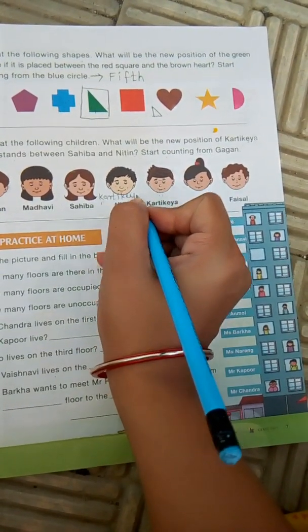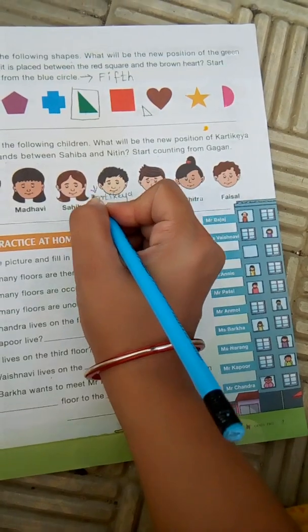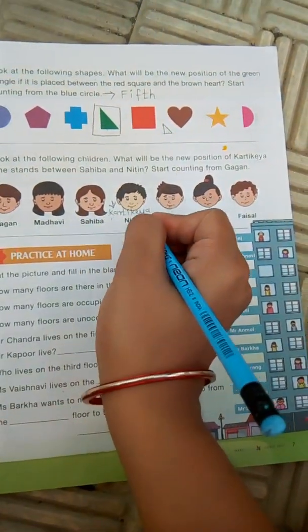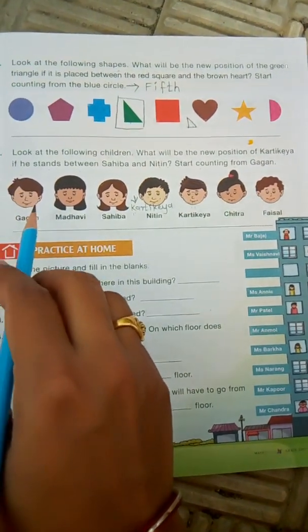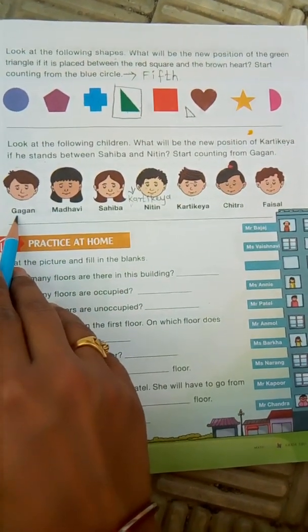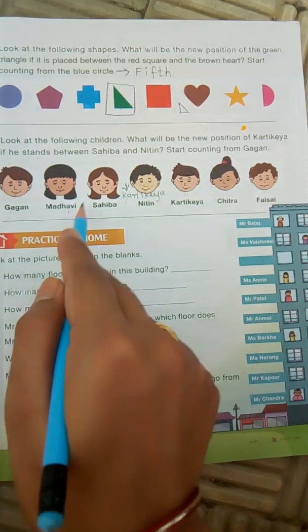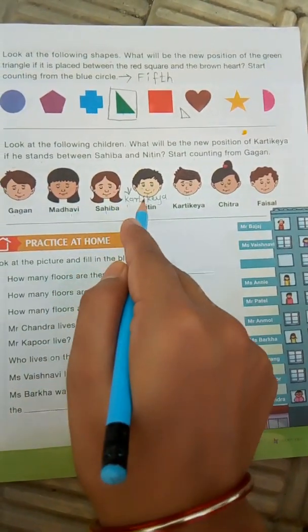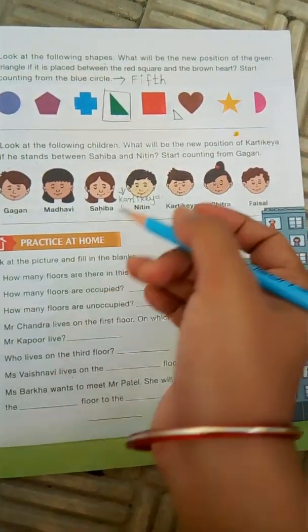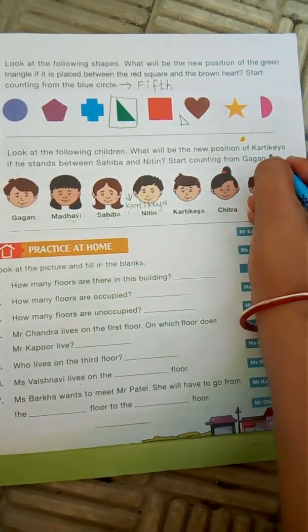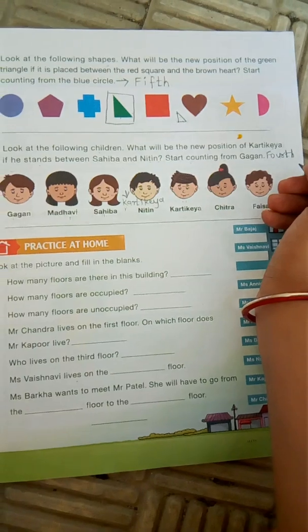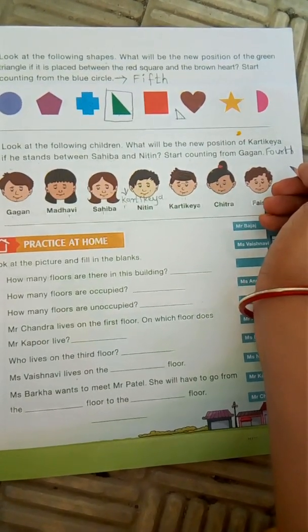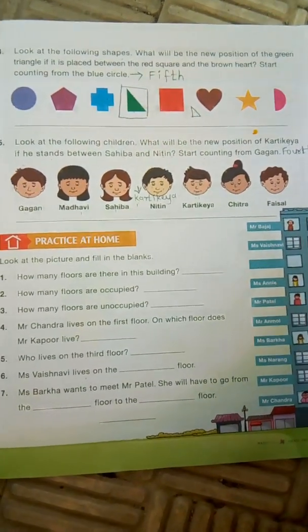So if Kartikeya stands in between Sahiba and Nitin, what will be his position? Gagan is first, Madhvi is second, Sahiba is third, Kartikeya is fourth. So our answer is fourth. Kartikeya is standing on the fourth position.